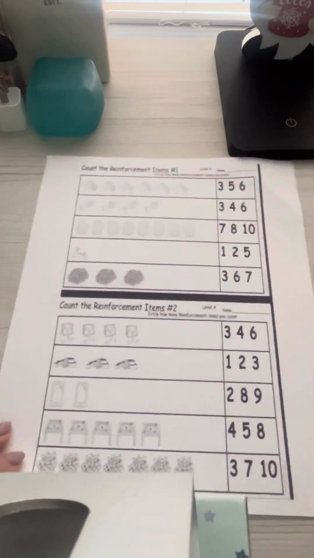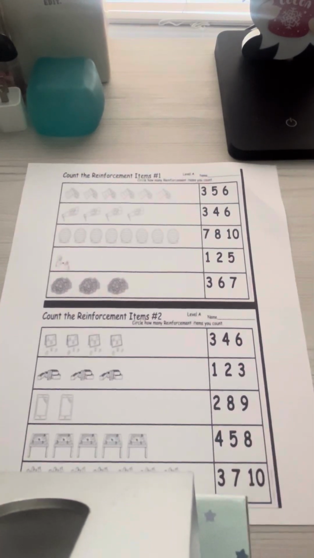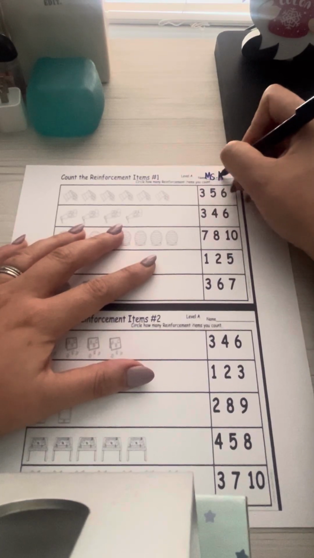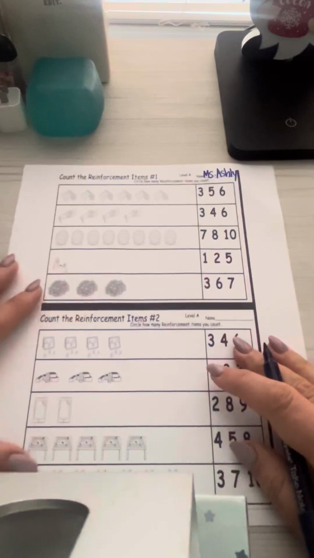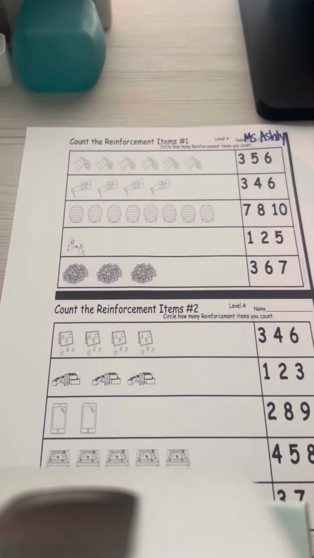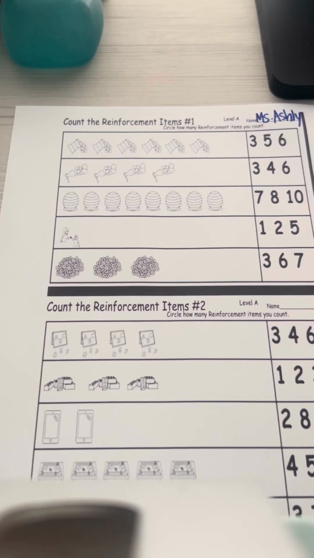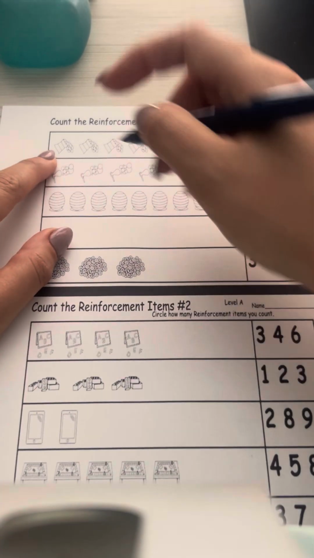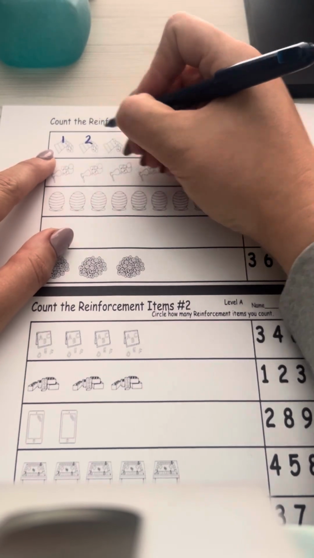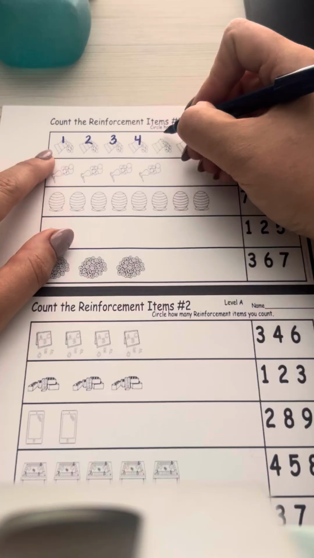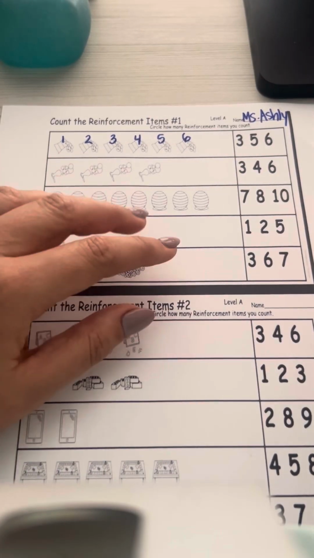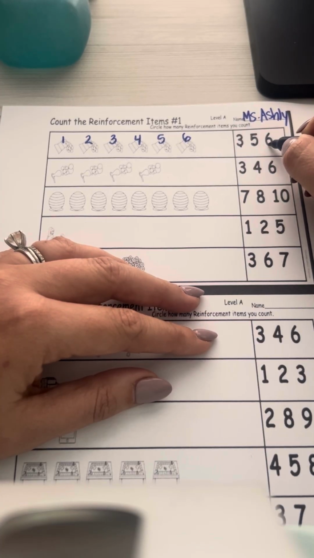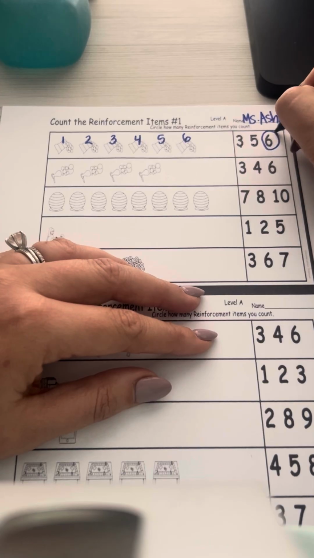All right, and this is the last page for day 1. And we're going to do some counting. Let me put my name on it. All right. Try to zoom in a little bit again. Okay. All right. So first we're counting the chips. 1, 2, 3, 4, 5, 6. 6 sets of chips. So we are gonna, I see number 3, number 5, and number 6. So we're gonna circle that 6.